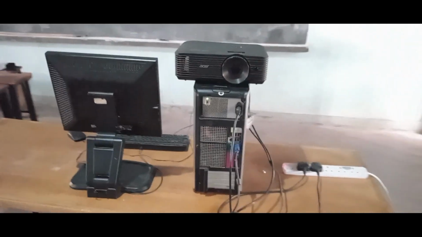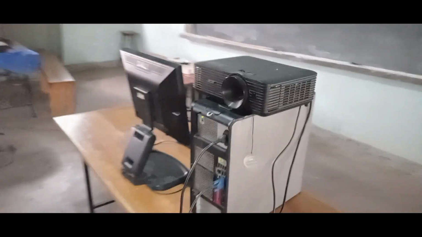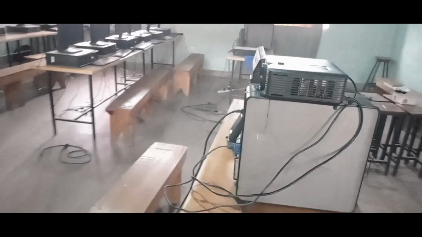Another thing that we need to do is to make the projector face the projection surface. And for this case, I've put it on top of the system unit. And now this is the set.